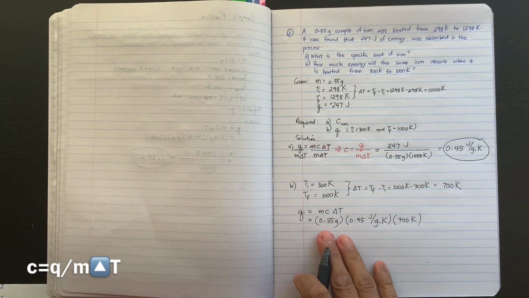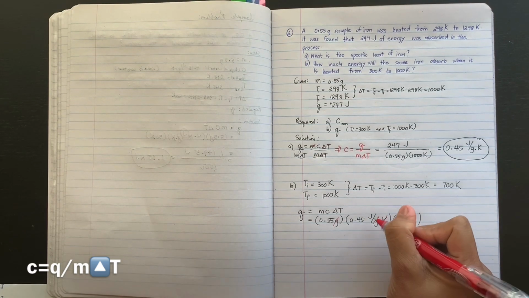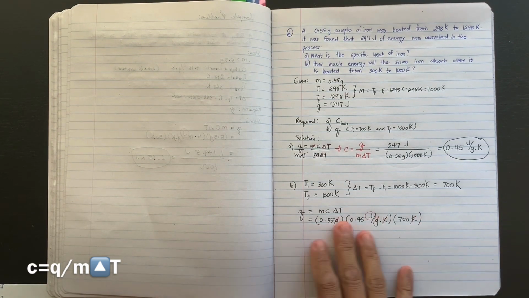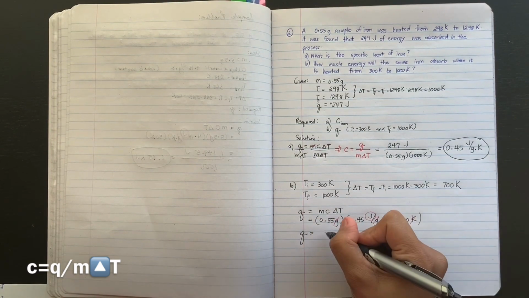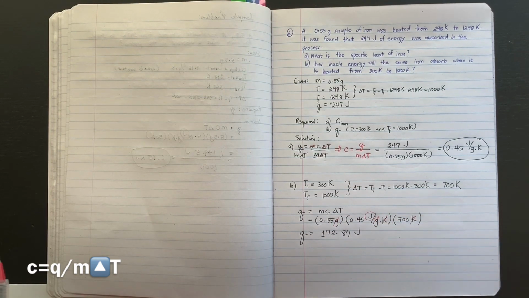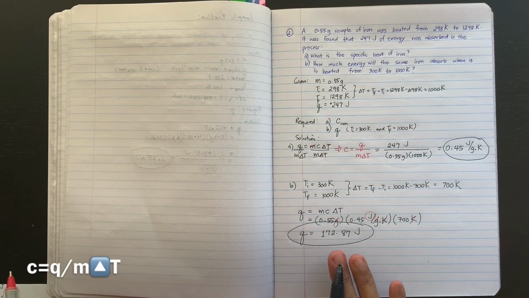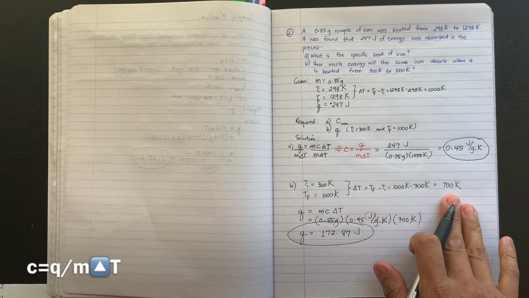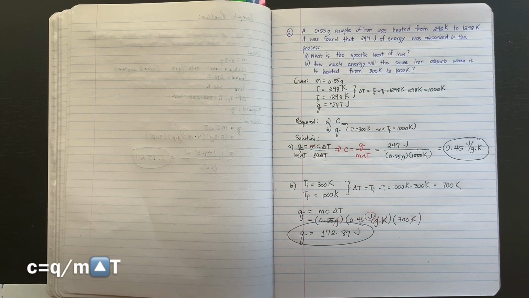Okay, so that's going to be all multiplication, and we know that the Kelvin gets cancelled and the gram also gets cancelled. So we're left with the joule unit. Multiplying all of these values in the calculator will give us the new Q value of 172.87 joules. Okay, so that is the answer to letter B. That's the new amount of energy absorbed. It's still positive, but it's lower because the temperature difference is now lower compared to the initial temperature change.